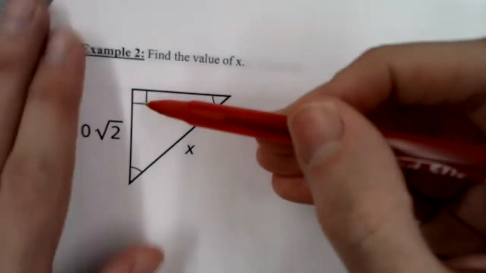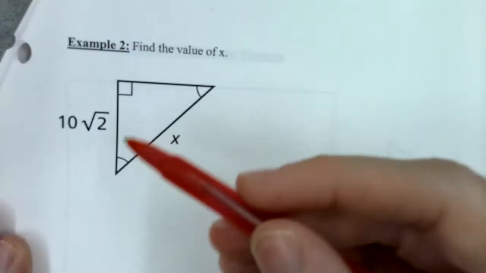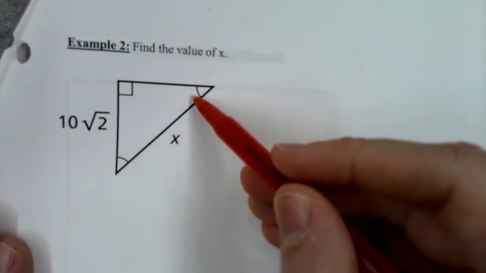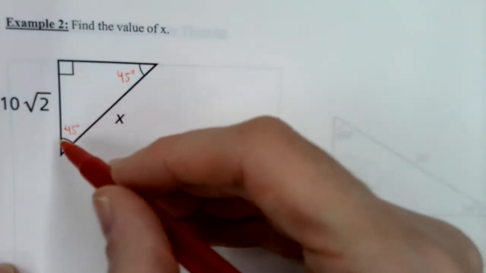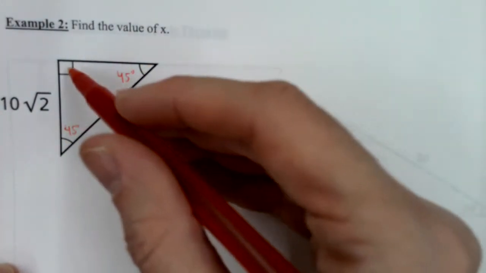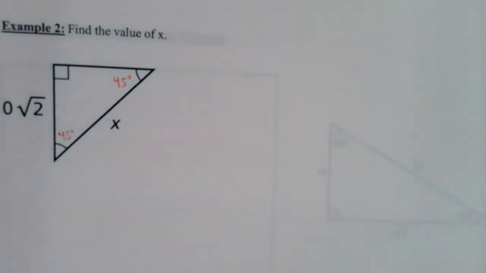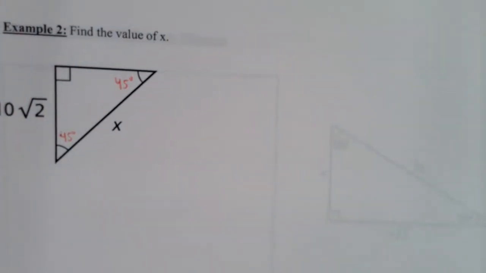Example 2. Oh boy, nothing's labeled. Or at least the 90-degree angle is labeled. Since this is 90 degrees, and these two are the same, that means these two have to each be 45 degrees. That way all the angles add up to equal 180. Okay, since these are the same, it means they're each 45. So 45, 45, and 90. So we have a 45, 45, 90 triangle.